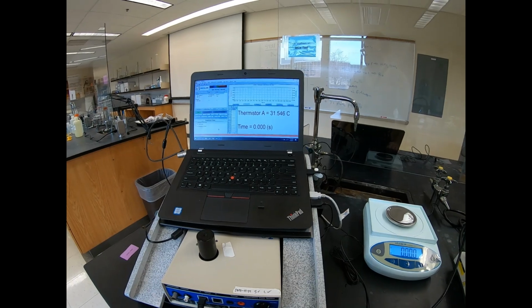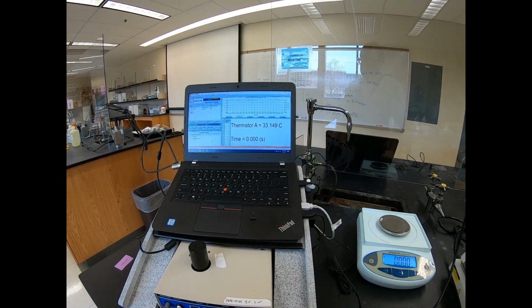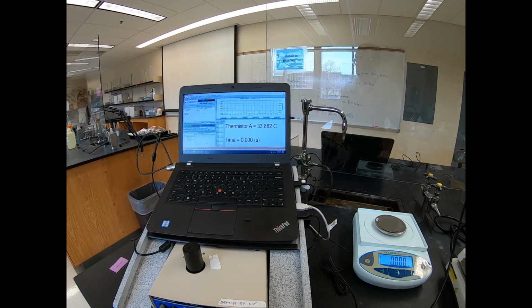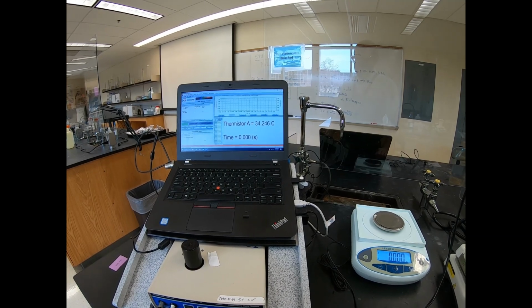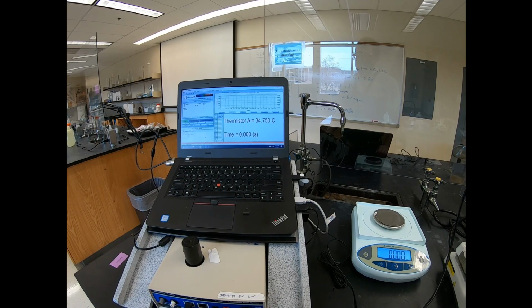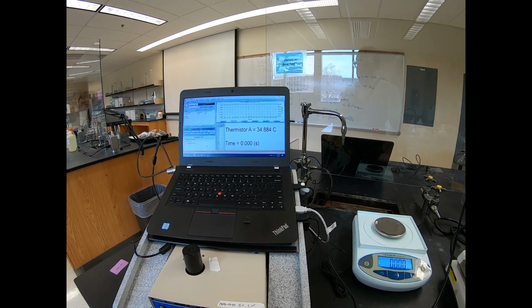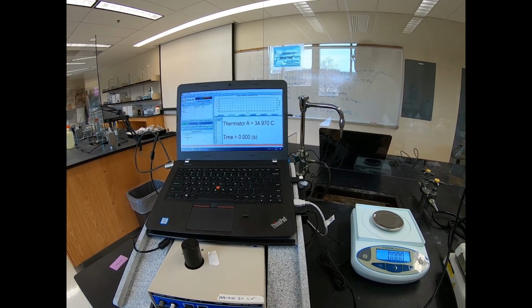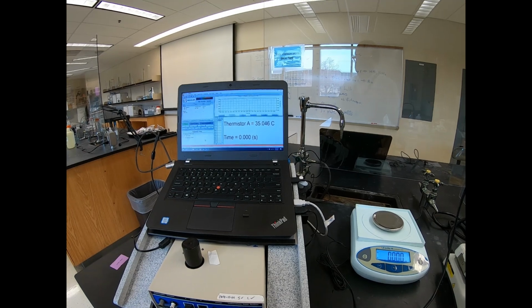Okay, so we see our temperature rising up over here. You're going to watch closely and record the highest temperature that you see. We have our initial temperature that we recorded for the HCl, and this is going to be whatever the highest temperature that you see is before it starts to cool back down.